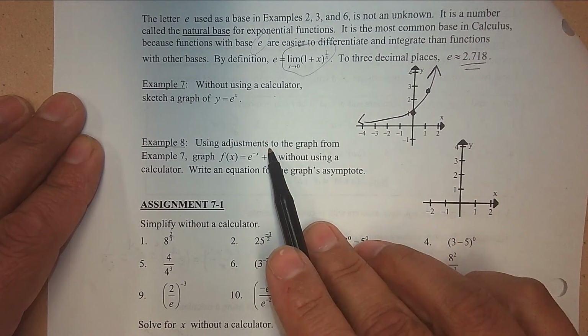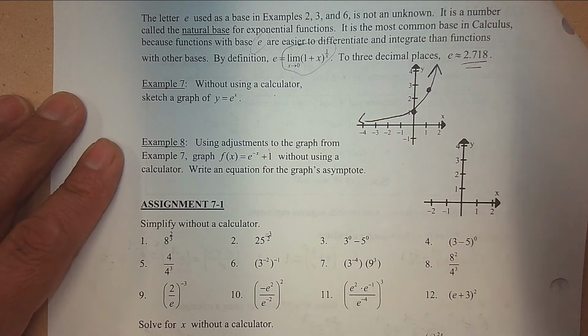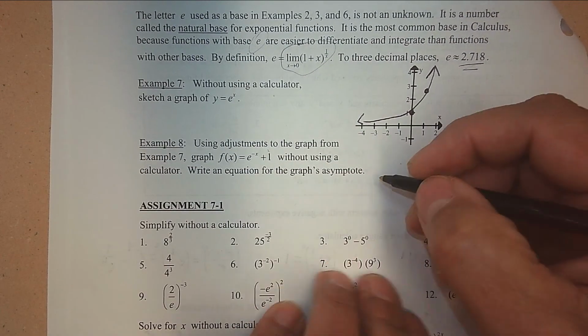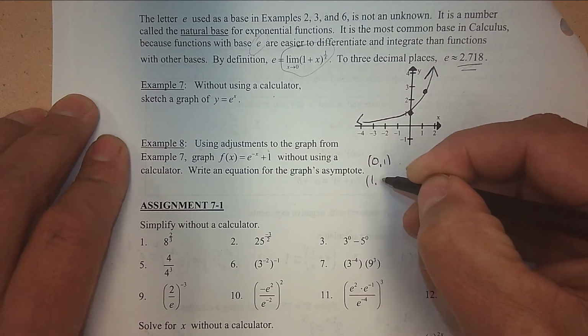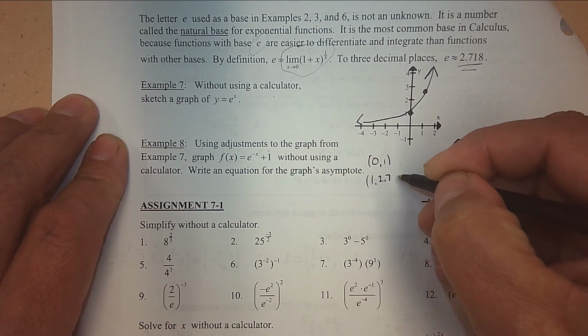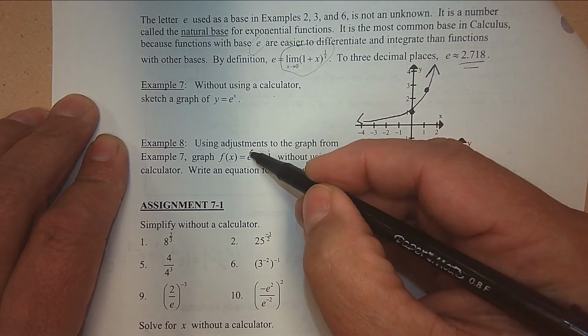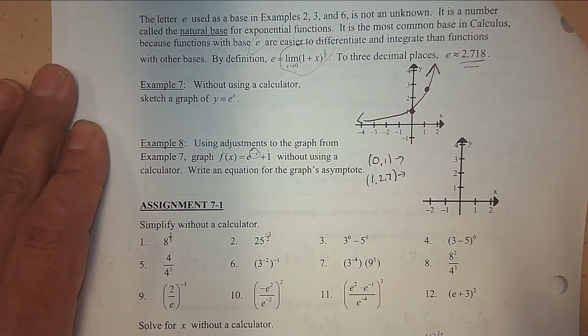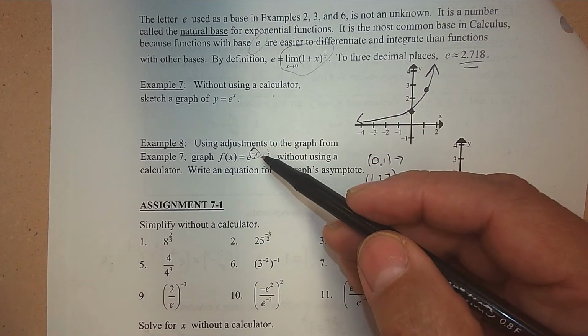Using adjustments to the graph from this one, could you graph e to the negative x plus 1? Well, if we took 2 points that we know from the parent, which is 0, 1, and 1, 2.7, and I adjusted them, what's in the exponent affects the x-coordinate. So the inverse of what I see up there, we're going to divide every exponent by negative 1.